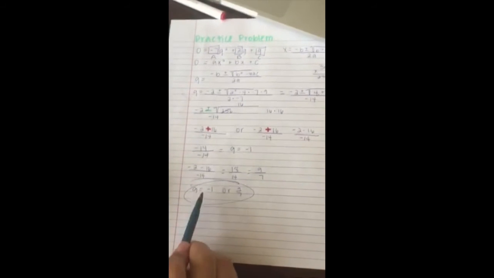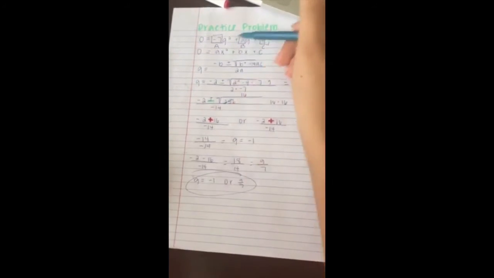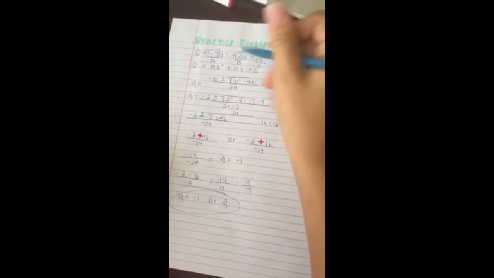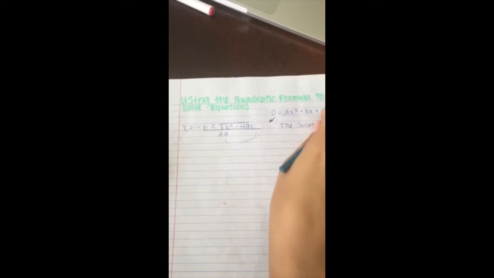To double check your answer, you could just plug these q's back into the original equation to see if it works. All you really have to do is label your a term, your b term, and your c term and plug them into the quadratic formula. And that is how you use the quadratic formula to solve equations.